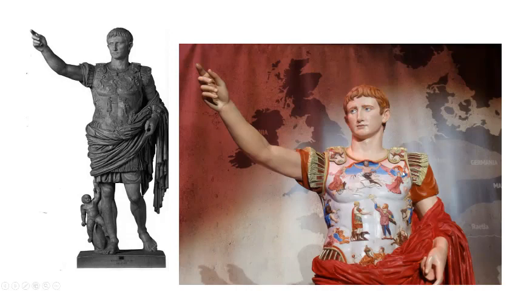And so here is what we think it might have looked like. Yes, it would have been in polychrome, just like the temples and just like all other marble statuary. It would have been colorful. We see fragments of paint on it to confirm a lot of the colors presented here.